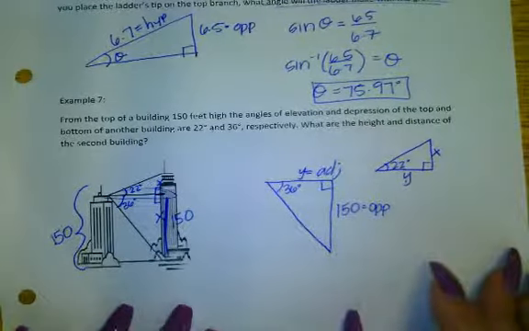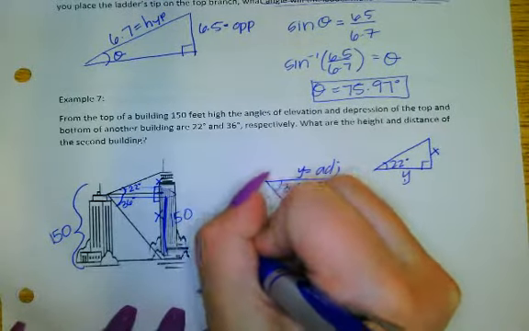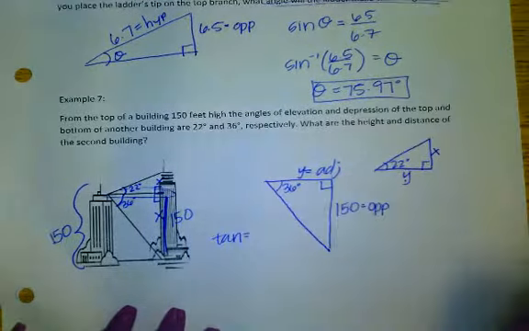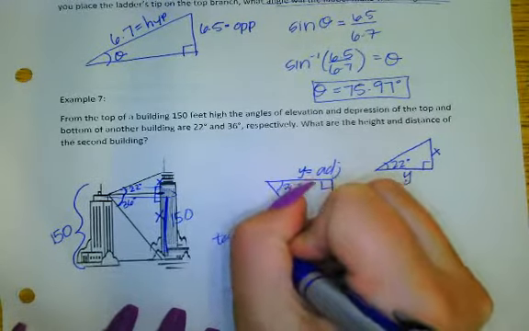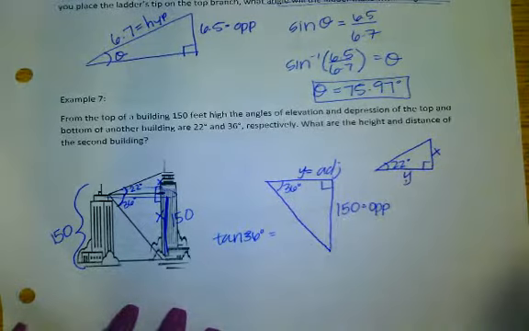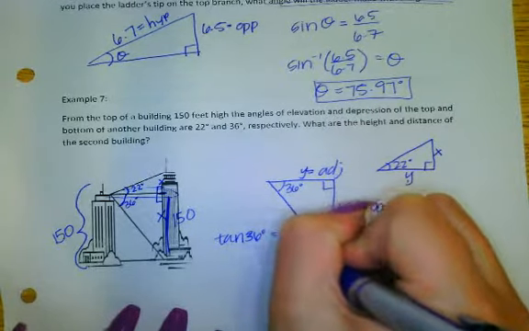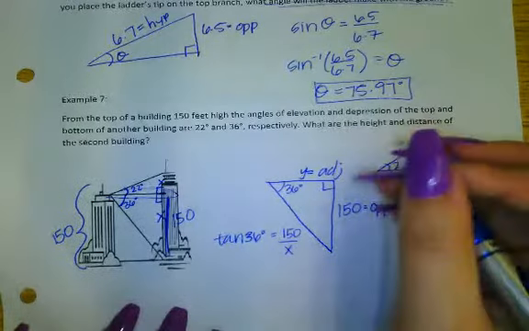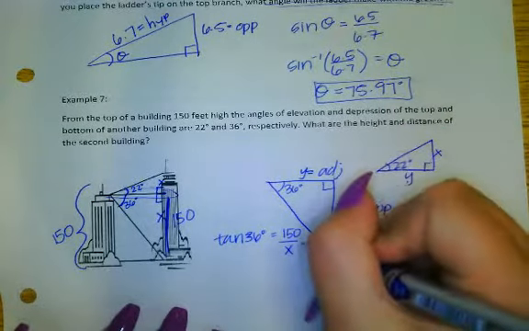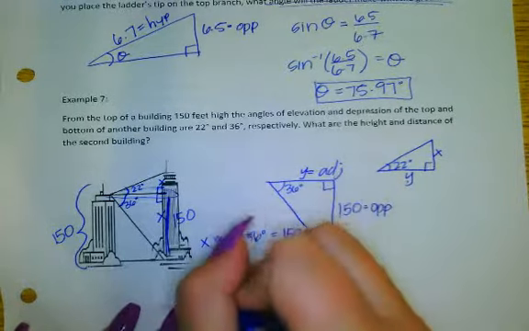Tangent. So I have the tangent of 36 degrees, sorry, equals 150 over x. How do I get x out of the denominator? Multiply x on both sides. So I have x tan 36 equals 150.